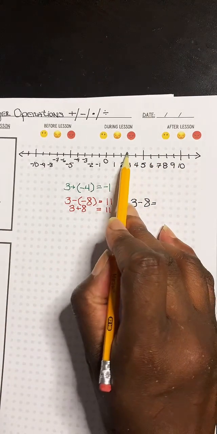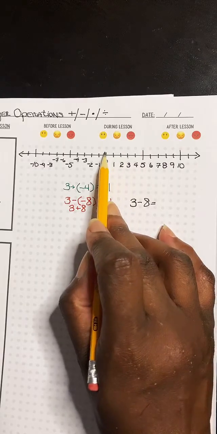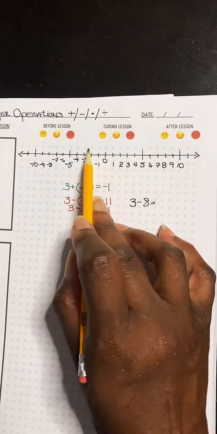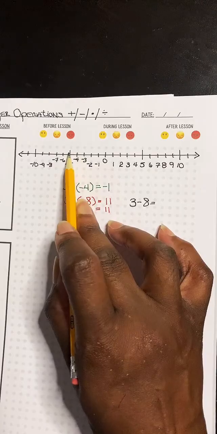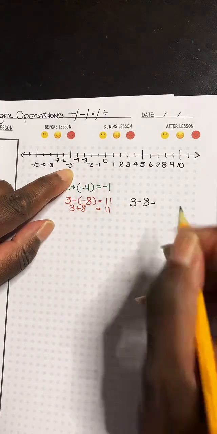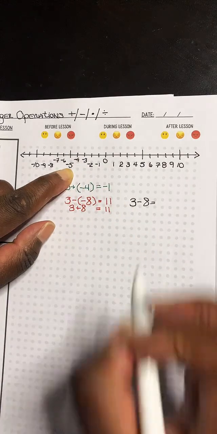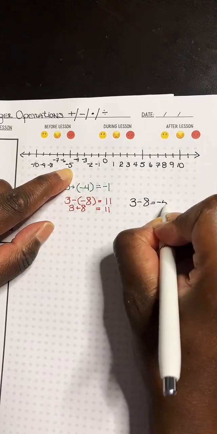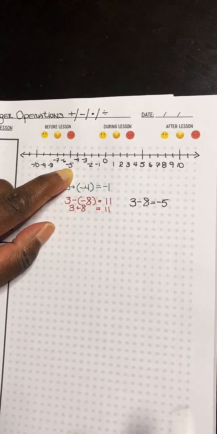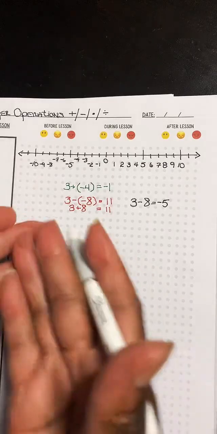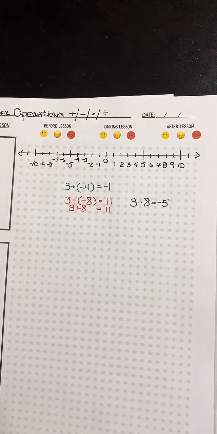So I'm making 8 jumps. 1, 2, 3, 4, 5, 6, 7, 8. That's why this is negative 5. So if you can't remember the rules, you can use a number line just as a refresher.